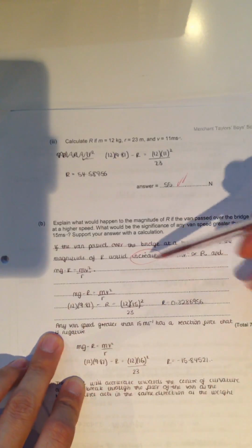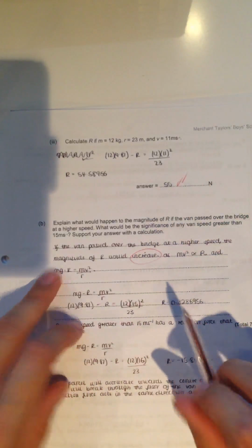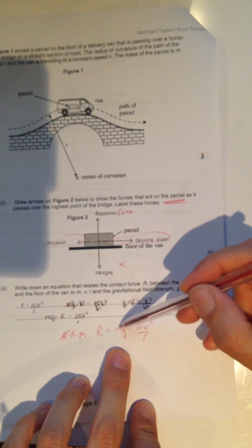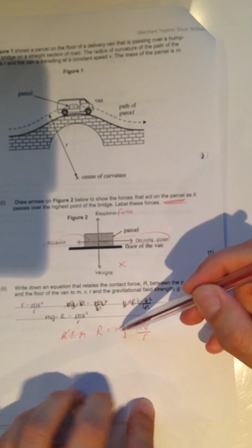Okay, let me just talk about this first. You've said it would increase. It actually decreases. Let me just show you why. Look at the way I've written the equation, okay? R equals the weight of the package minus mv squared over r. The weight of the package, mg, that's a fixed number. That's not going to change, right?